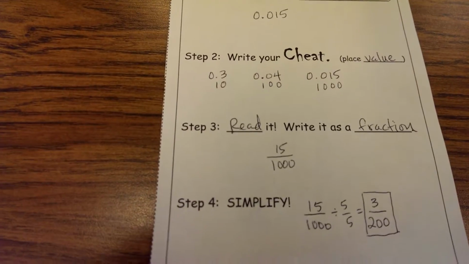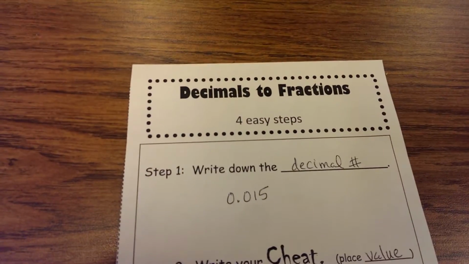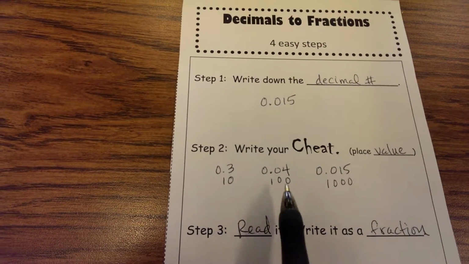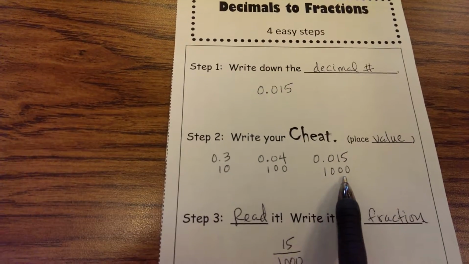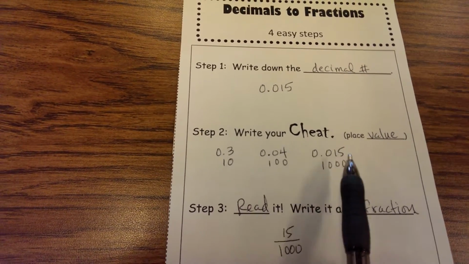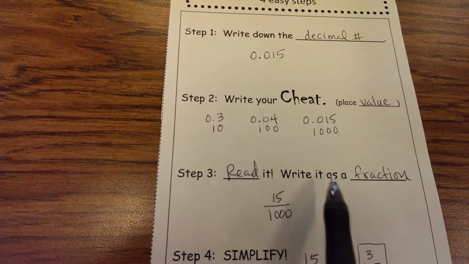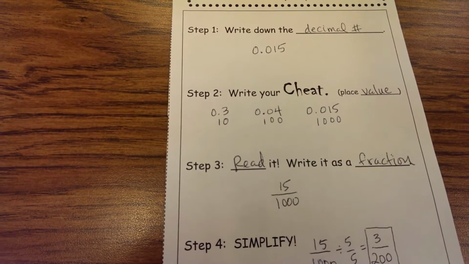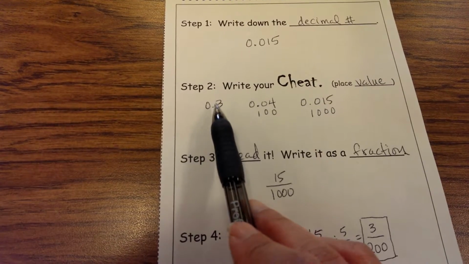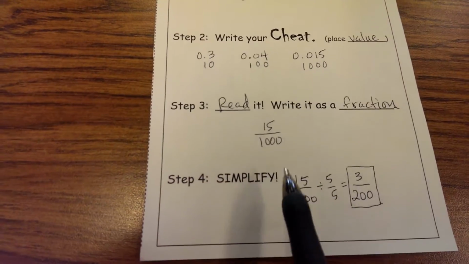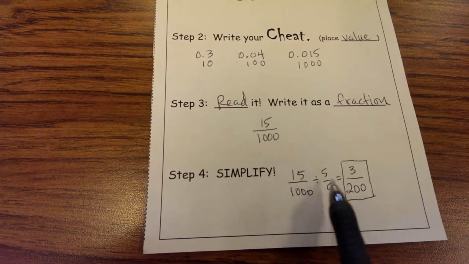Okay, so those are the 4 steps to changing decimals to fractions. You write down the decimal number. There's your cheat part, so you can figure out whether it's tenths, hundredths, or thousandths. Right? You put the 1 below the decimal and then put zeros below the rest of the numbers. The way you read it is the way you write it as a fraction. 15 thousandths, that's how you would write it as a fraction. For 3/10ths, it would have been 3 over 10. For 4 hundredths, it would be 4 over 100. Then the last step is to simplify your fraction.